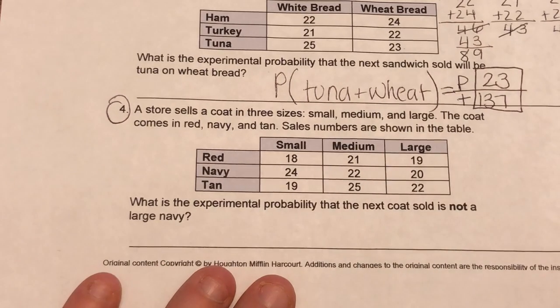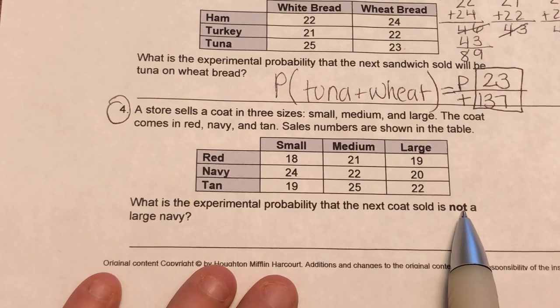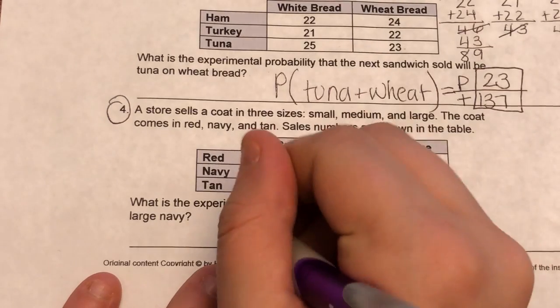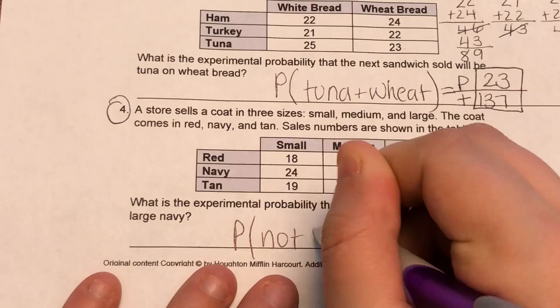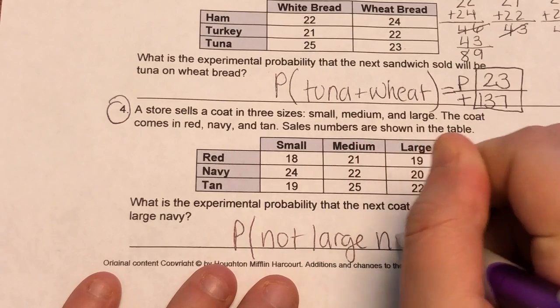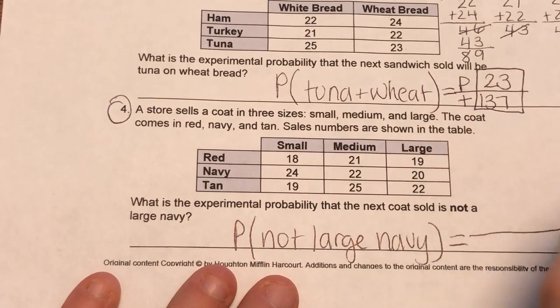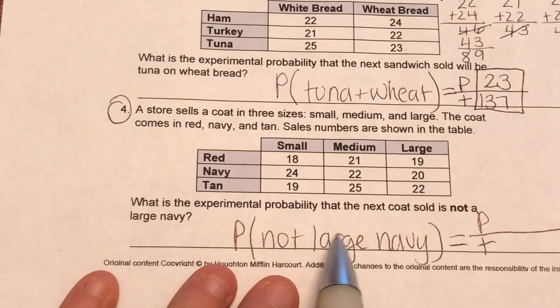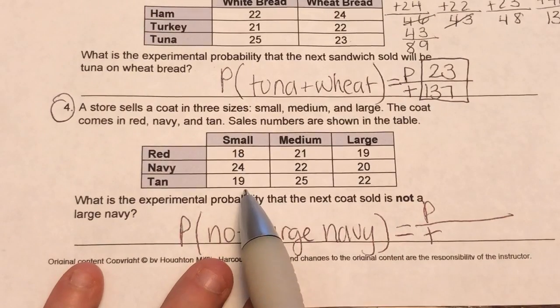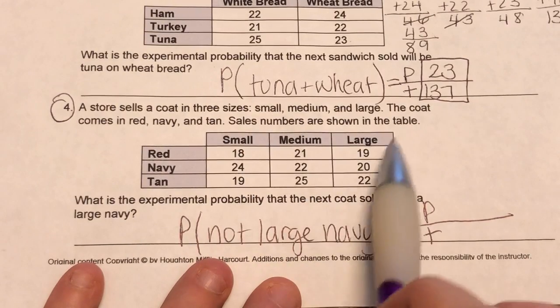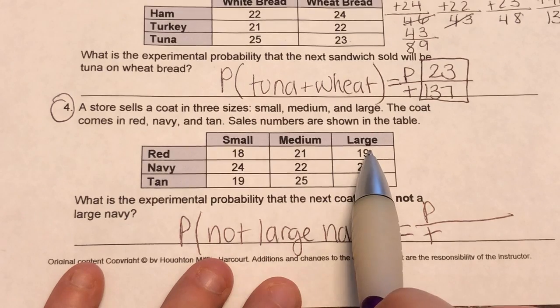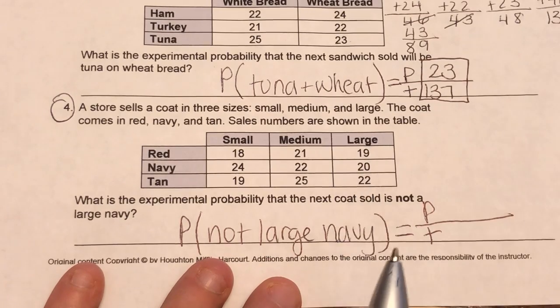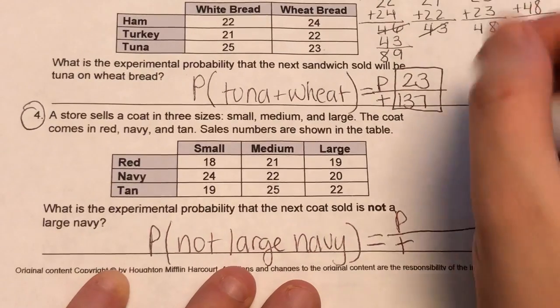Okay, so this one's a little tricky because it's asking not a large navy. So you still write your statement. Equals your part over your total. Okay, so what we're going to do is we're going to add all the numbers up. Now you can add 3 numbers at a time, small, medium, large, all together, if you're comfortable with that. That's up to you.